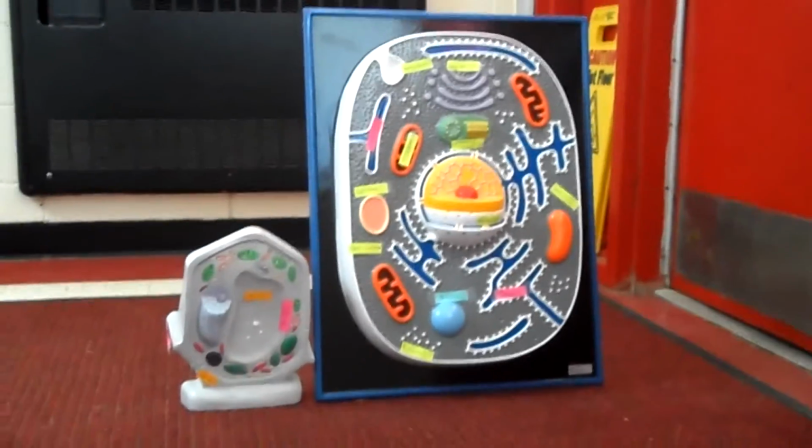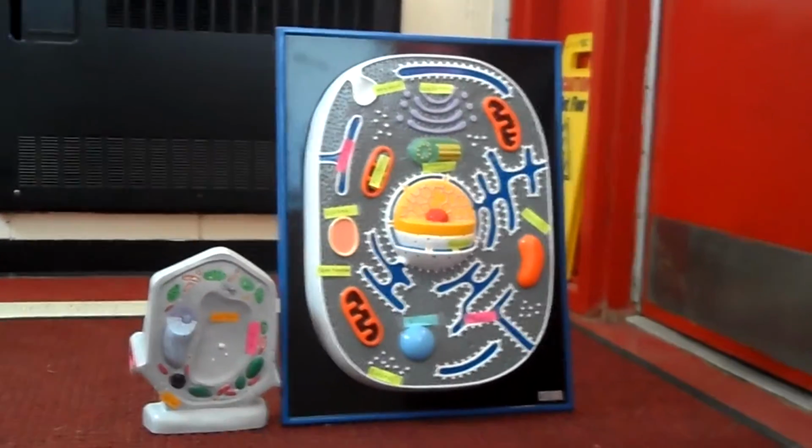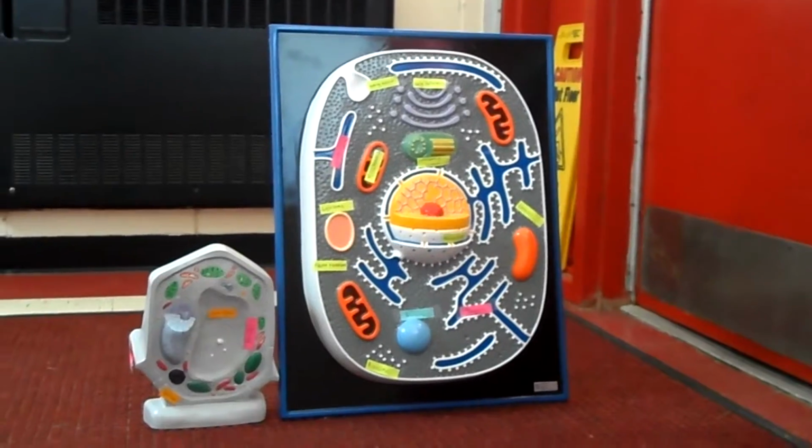A plant cell has a chloroplast, central vacuole, tonoplast, cell wall, and plasmodesmata, whereas the animal cell does not. An animal cell has a lysosome, centriole, and flagella, whereas the plant cell does not.